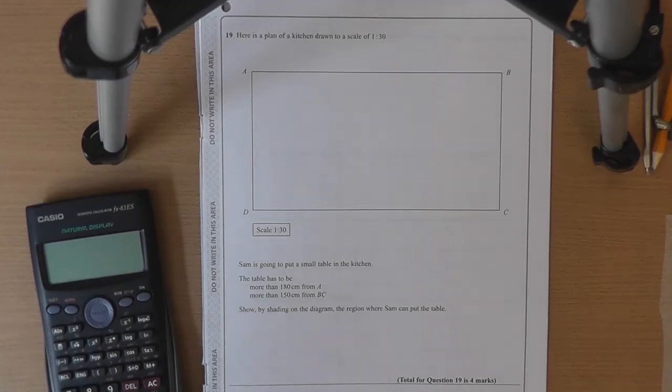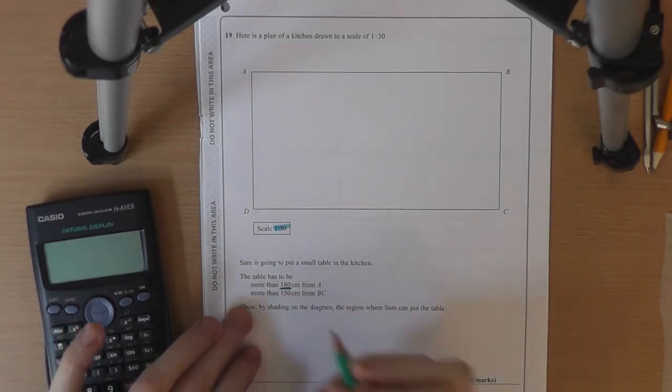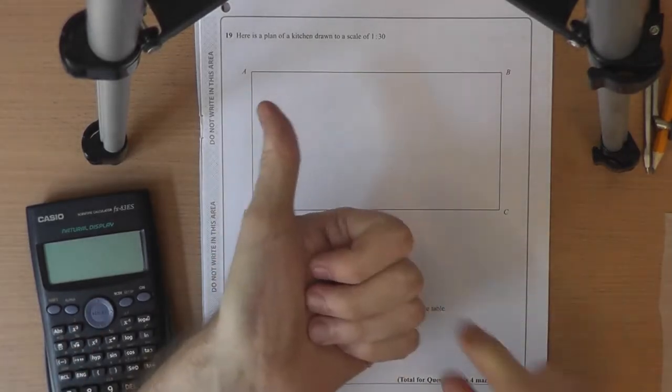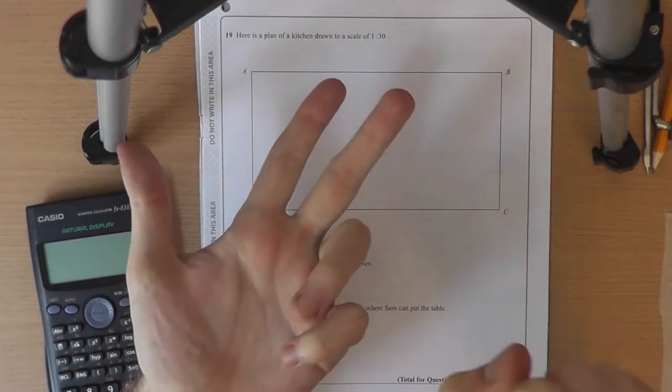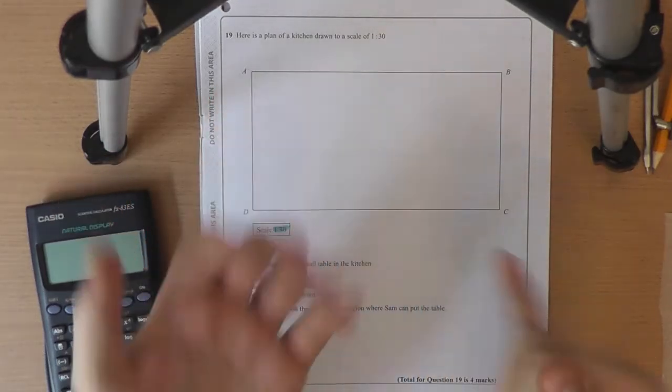I'm going to start off by noticing this scale. The scale is that 1 to 30. There are no units given on that scale, notice. That means that one something on the diagram is 30 of the same somethings in real life. We're likely to be measuring on the diagram in centimetres. So every 1 centimetre we draw on the diagram is 30 centimetres in real life. That means if we want to mark 180 centimetres in real life, we need 30, 60, 90, 120, 150, 180. 6 centimetres on the diagram.